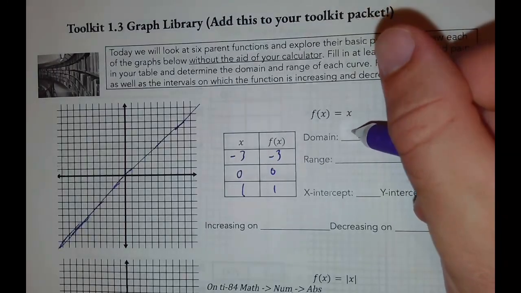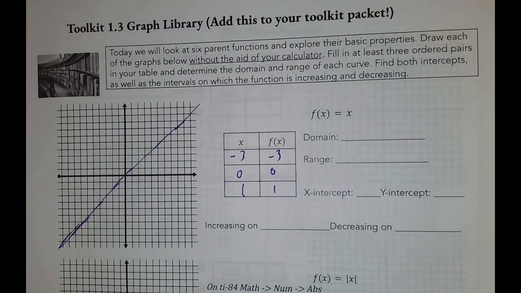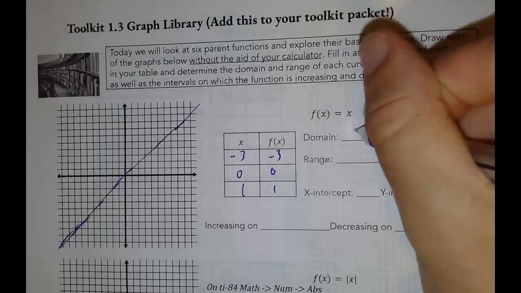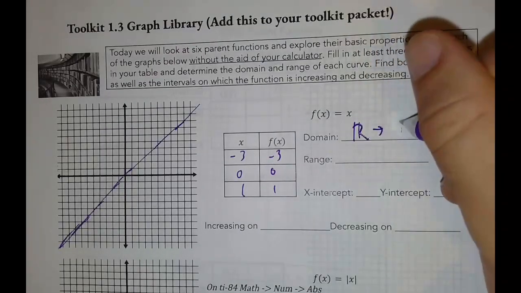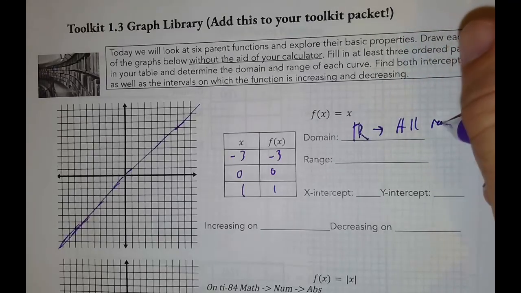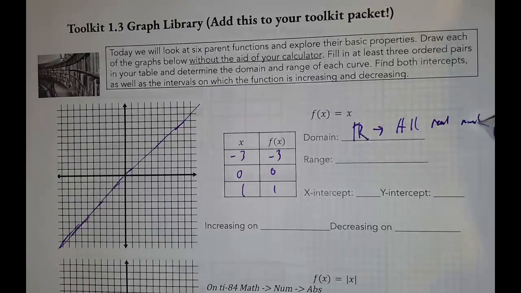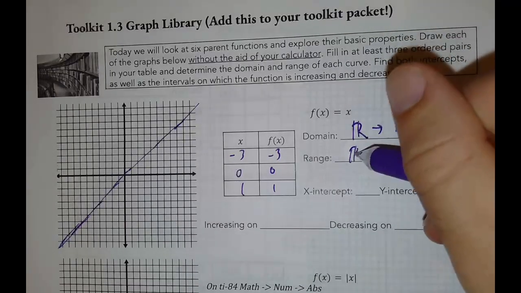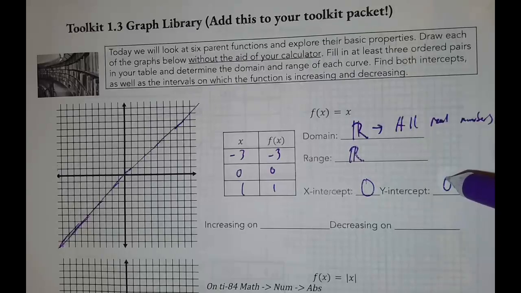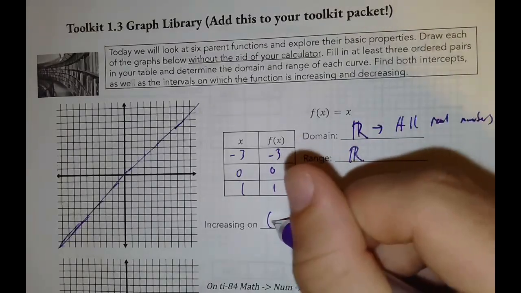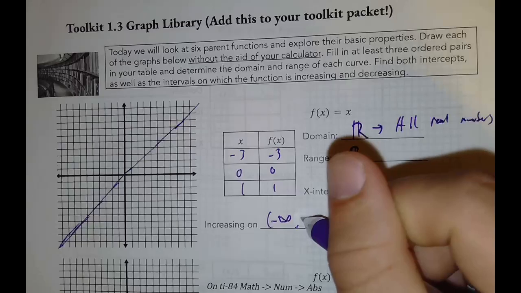The domain is true for all numbers, so we can use R, which means all real numbers. The x-intercept is 0, the y-intercept is 0, and it's increasing from -infinity to infinity.